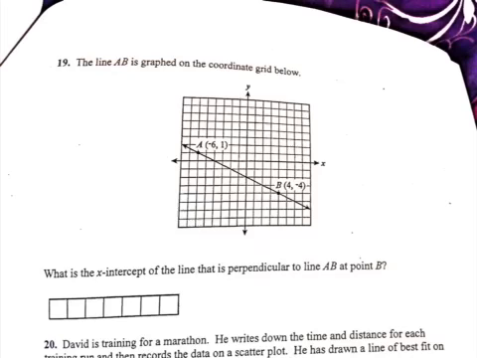Number 19 is another x-intercept problem, but it also has to do with some perpendicularity. So we have to first figure out what the slope of our line is. Then we'll use the opposite reciprocal for perpendicular.